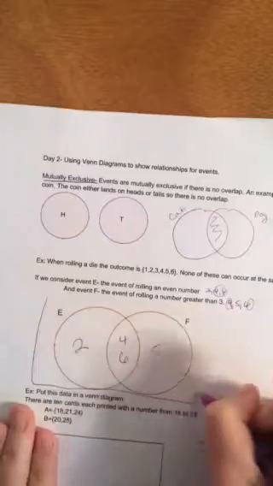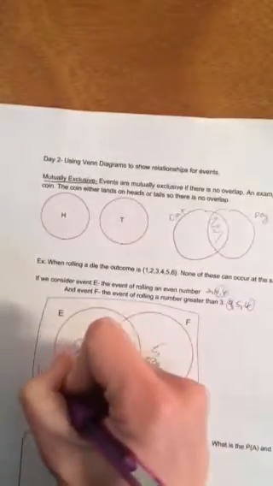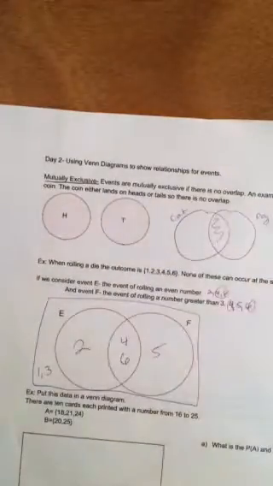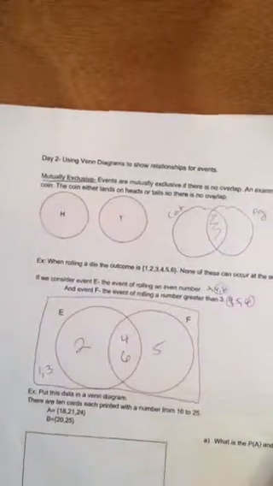Now, usually you'd want all of your numbers represented in your outcome, so we usually put this box around the circles, okay? And 1 and 3 are not used, right? So 1 and 3 just go on the outside of this box, okay? So I have 1, 2, 3, 4, 5, 6. I have all my numbers. These numbers are specifically in event E or F or in both. Okay, so we're going to do another one.